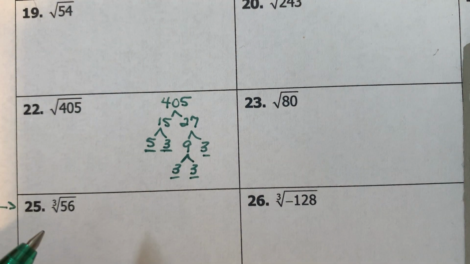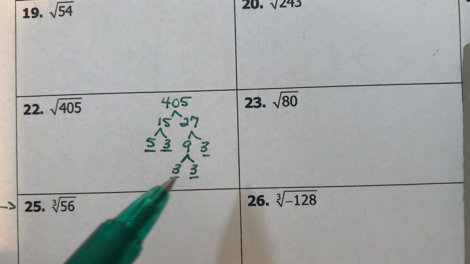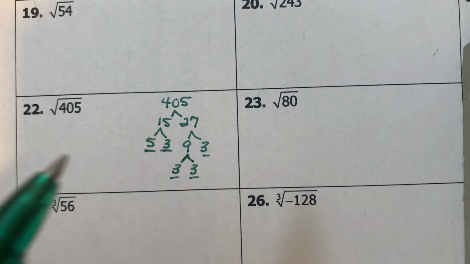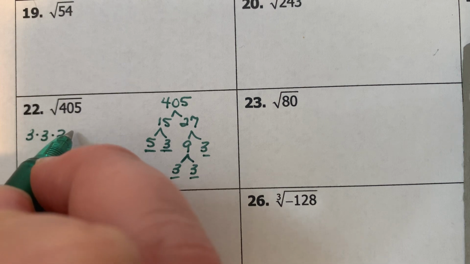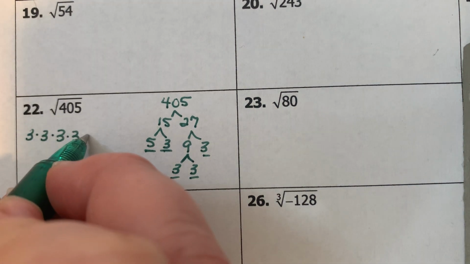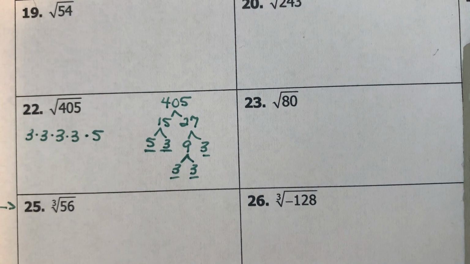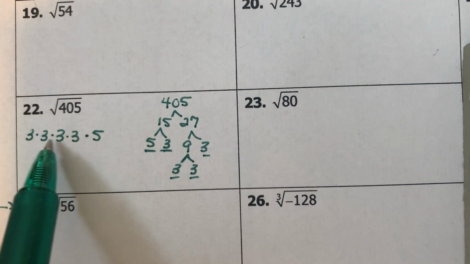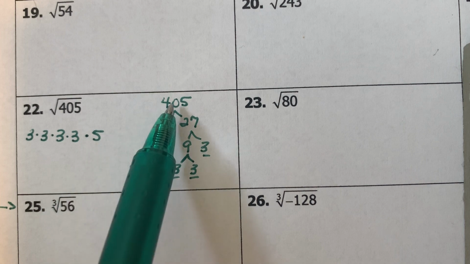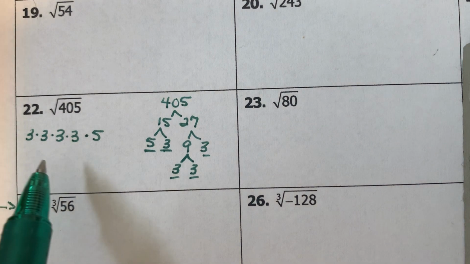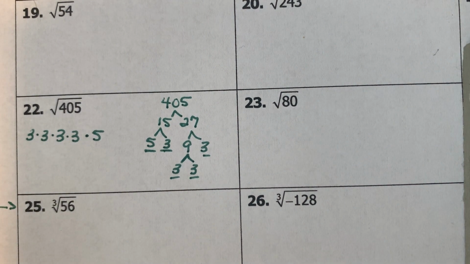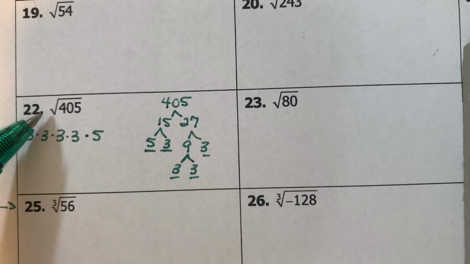So then I'm going to write all these out in order from least to greatest. So I have 1, 2, 3, 4 3s, and 1 5. So remember, to check to make sure that you did this right, you can go ahead and multiply these, and you should get back 405. So if you do 3 times 3 times 3 times 3 times 5, we should get 405, which we do.